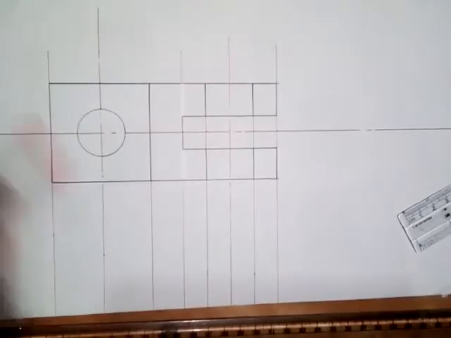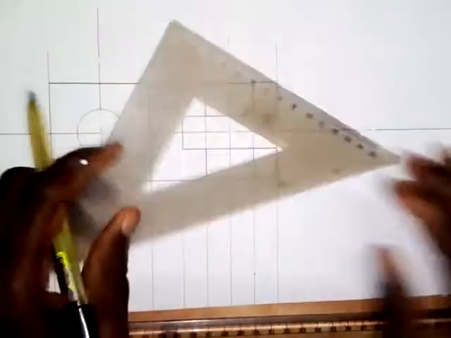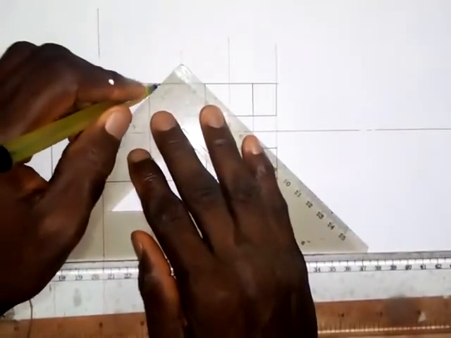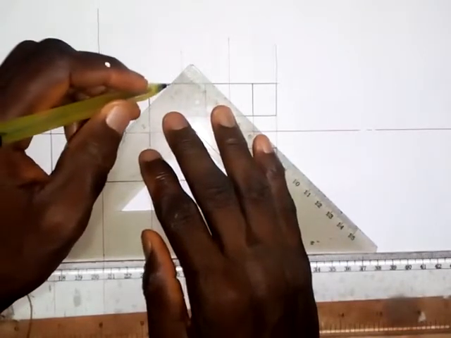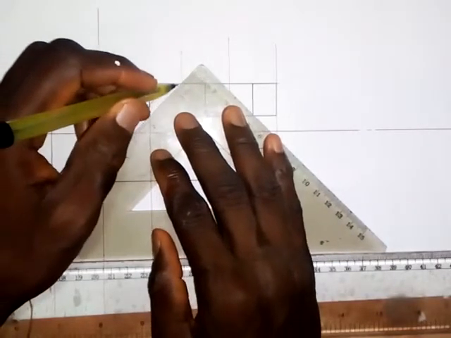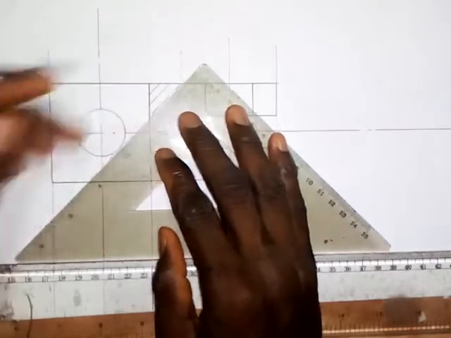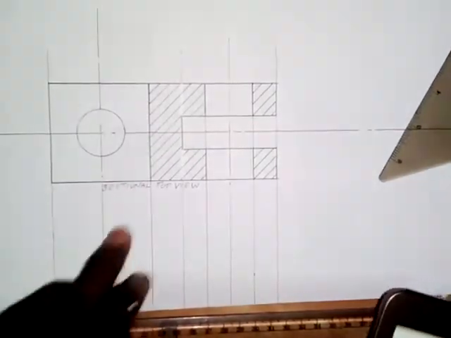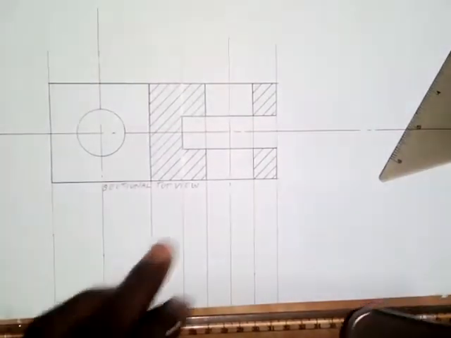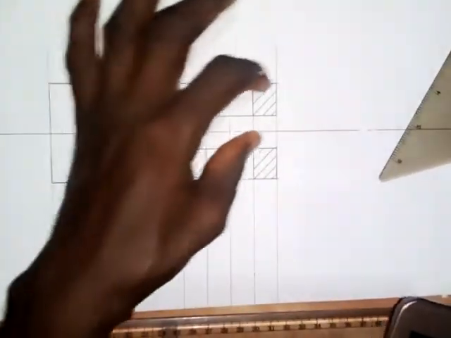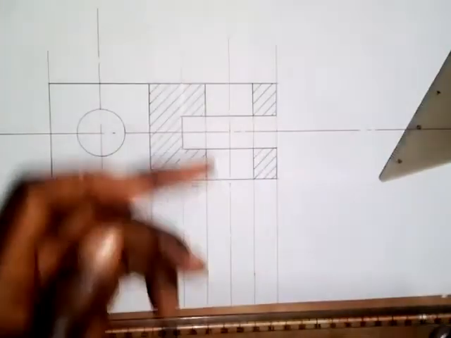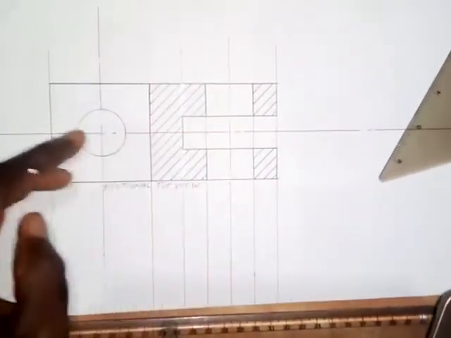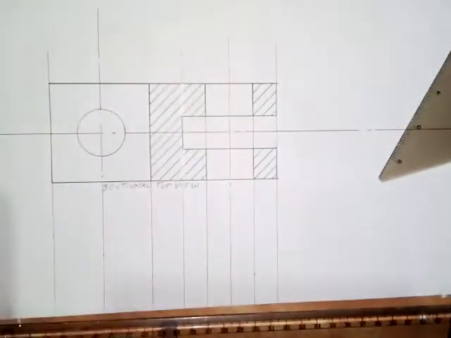With our 45 degrees set square, we have to arch this surface from here to here. So you draw arching lines like this. I'm going to complete it and you will see it when I am back. So this is the sectional top view, and I've written it here, sectional top view. We have done the arching, the solid part has to be arched. Then this will not be arched because the cutting plane does not touch this part, and doesn't touch this part. So this is how the sectional top view will look.